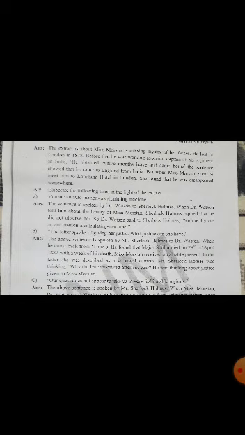Activity 9. Elaborate the following lines in the light of the extract. You are an automation, a calculating machine. Answer. The sentence is spoken by Dr. Watson to Sherlock Holmes when Dr. Watson told him about the beauty of Miss Marston. Sherlock Holmes replied that he did not observe her. So Dr. Watson said to Sherlock Holmes, "You really are an automation, a calculating machine."